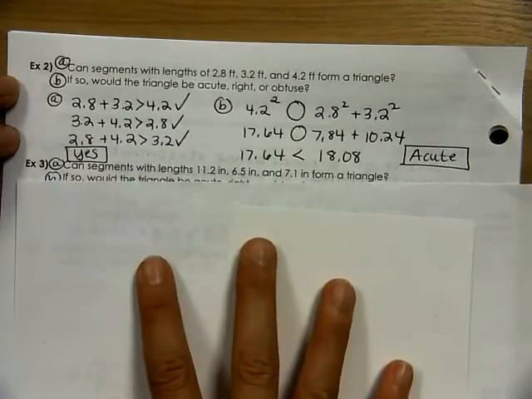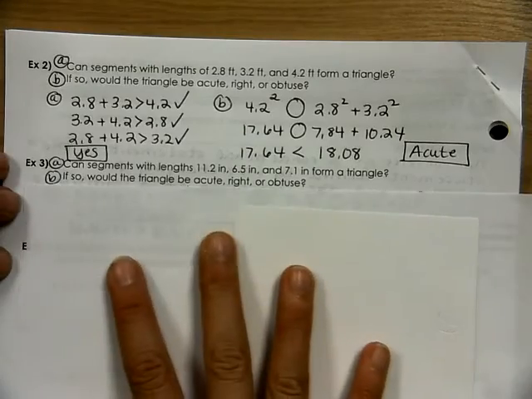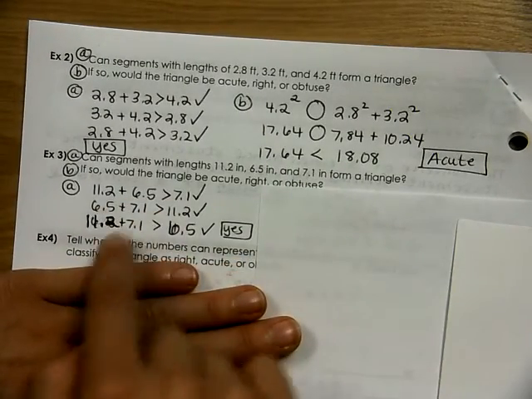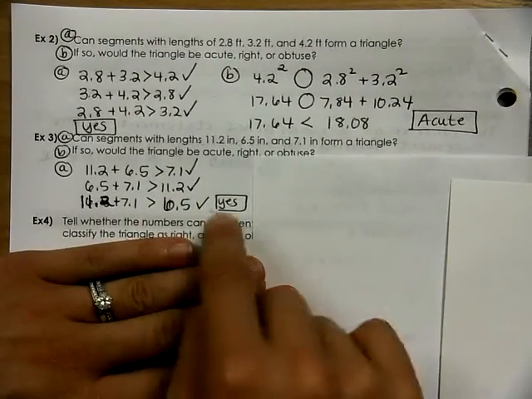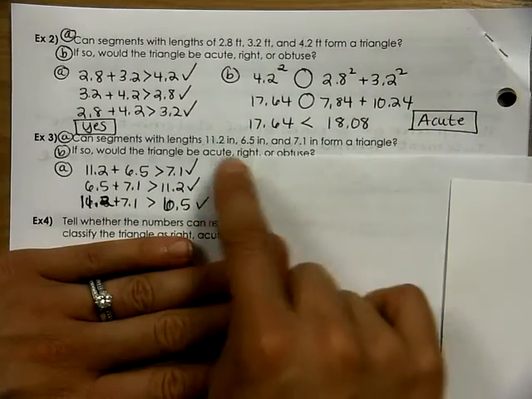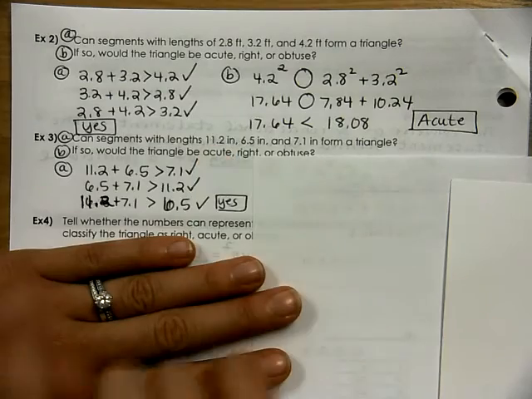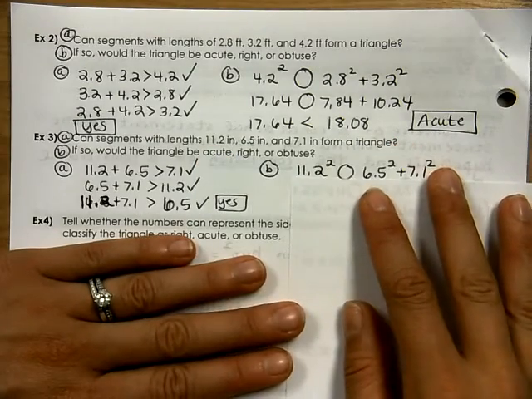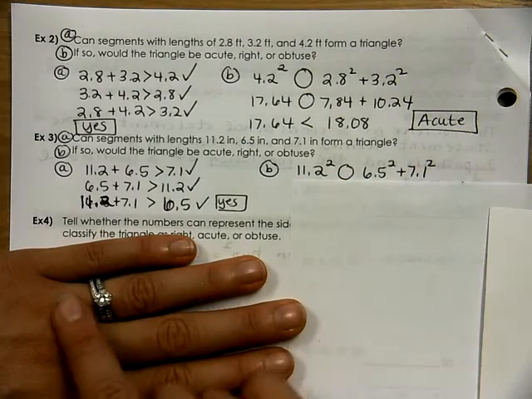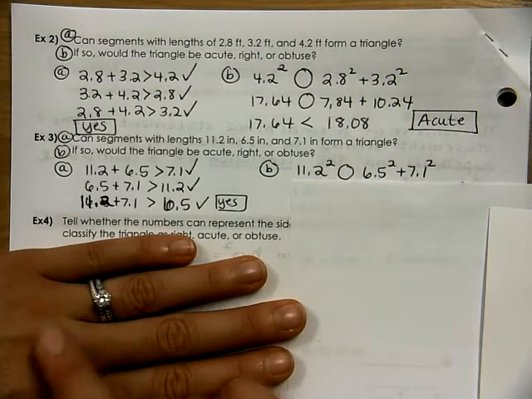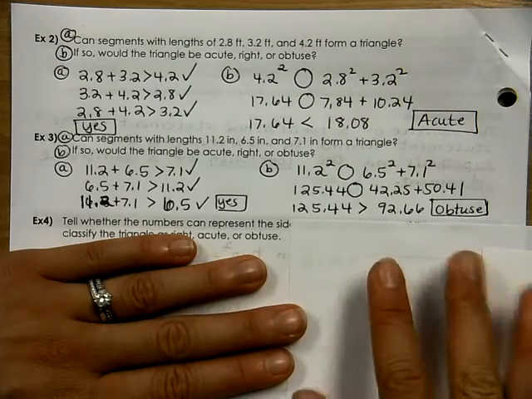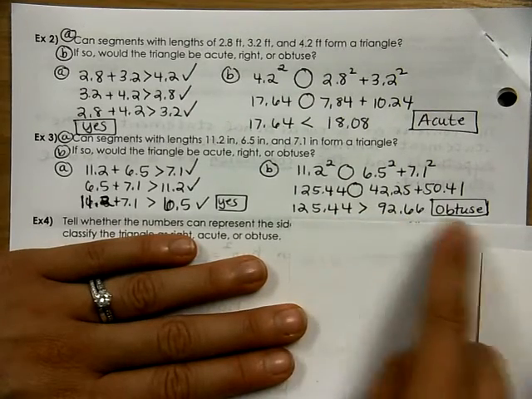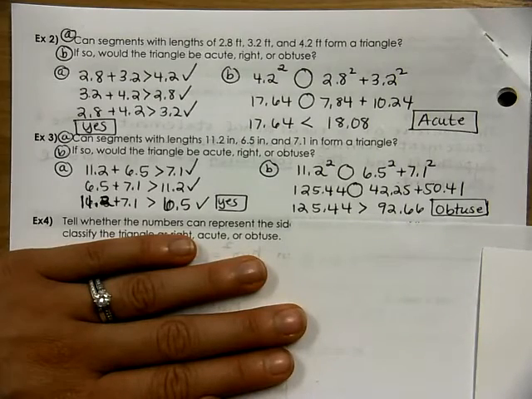Let's do the same thing for example 3. When I test over here for example 3, I find out that these inequalities all are true. Therefore, this is a triangle. I take the longest side, 11.2, that would have to be my hypotenuse if this was a right triangle, and I test that, and I want to know what would this be related to the squares of the other two sides added together. And I find out that that is greater than 92.66, therefore this triangle would have to be an obtuse triangle.